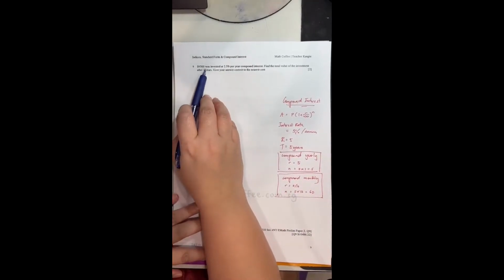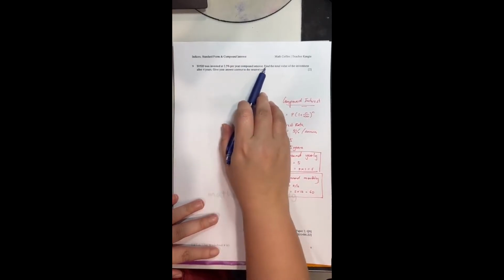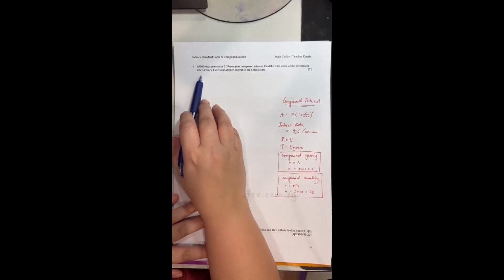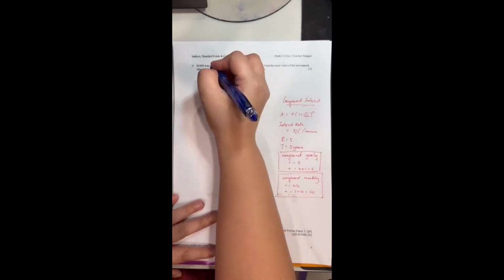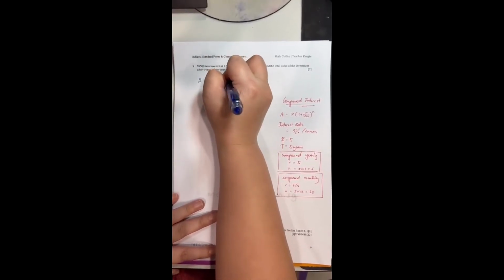Okay, 9,500 was invested at 2.5% per year compound interest. Find the total value after 4 years. So this one, formula: A equals P times (1 plus R over 100) to the power of N.